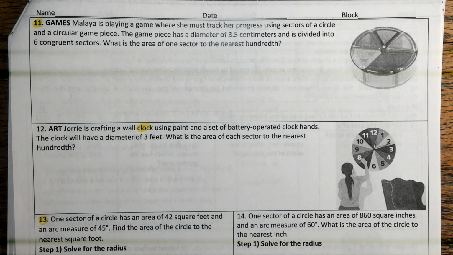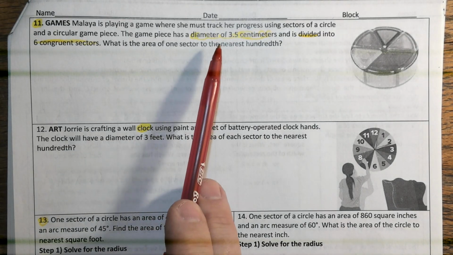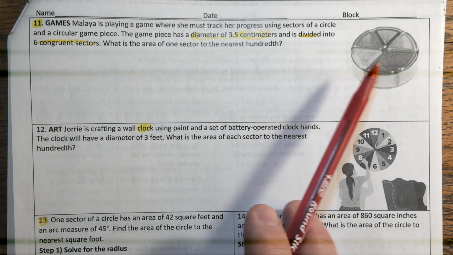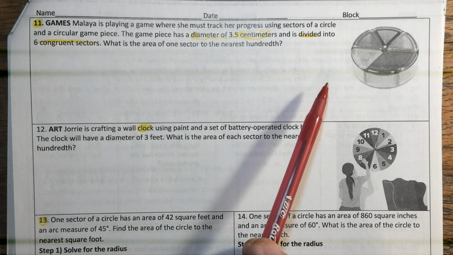Malaya is playing a game where she must track the progress using sectors of a circle and a circular game piece. The game piece has a diameter of 3.5 centimeters and is divided into 6 congruent sectors. What is the area of one sector to the nearest 100th? So, diameter, and it's divided into 6 congruent sectors, okay? So what that's telling us is the angle, there's 6 angles. 360 divided by 6 is 60.